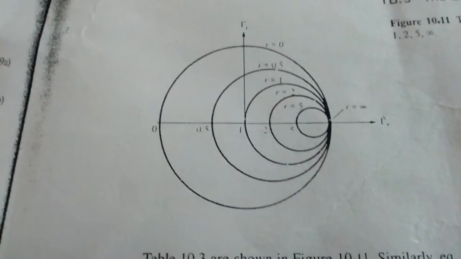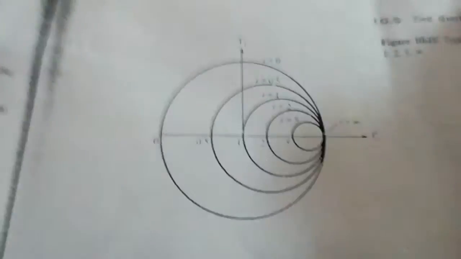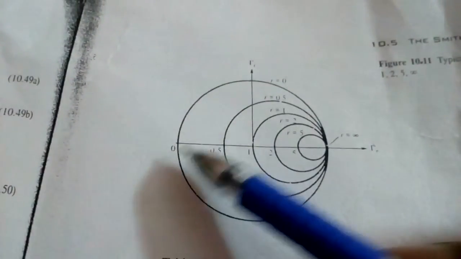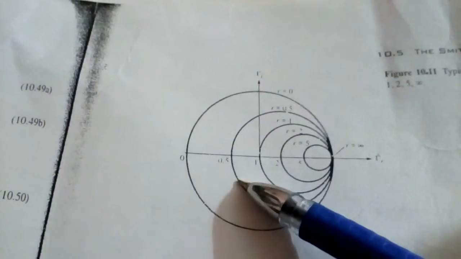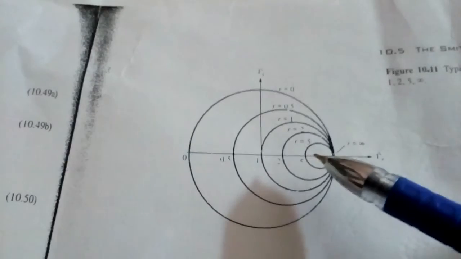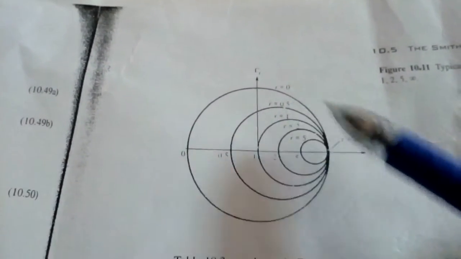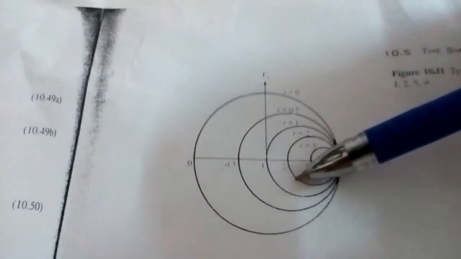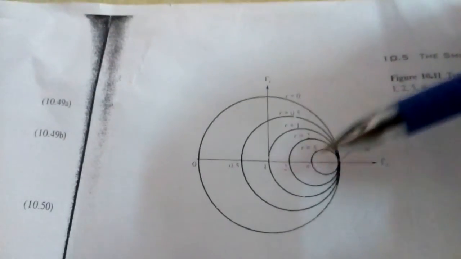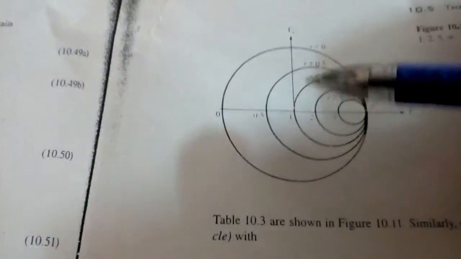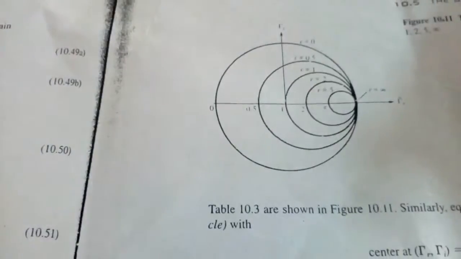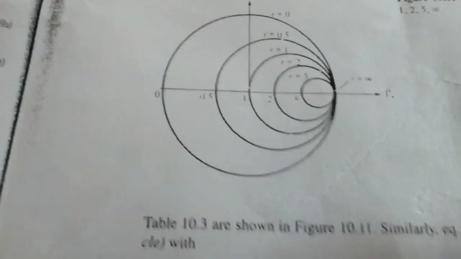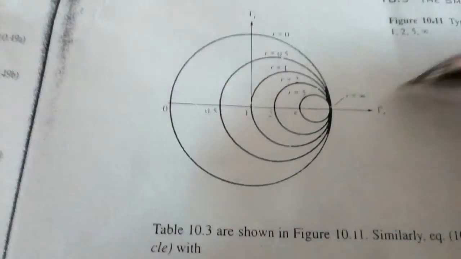This here is an R circle. That means this value here is 0.5. These are normalized resistances. Normalized, I mean, in simple words, the real part of the load. As the load value is a complex number, the value right here is the real part of it, or the normalized resistance.